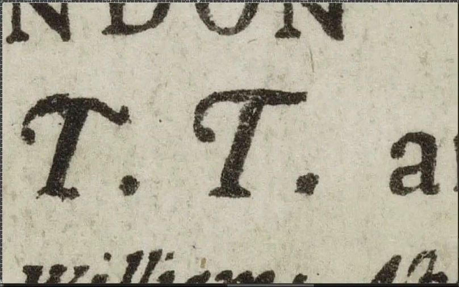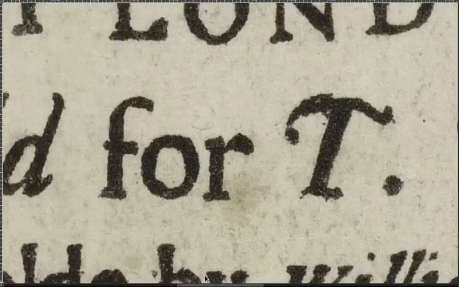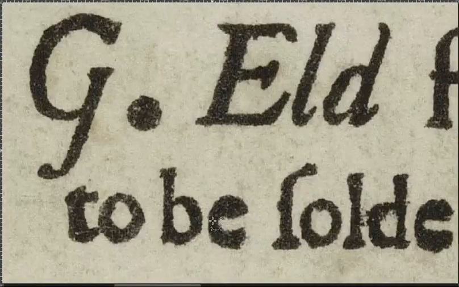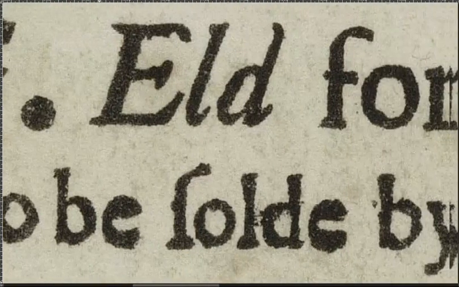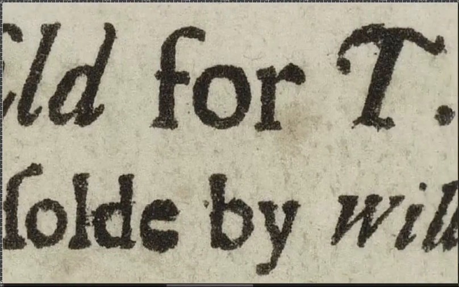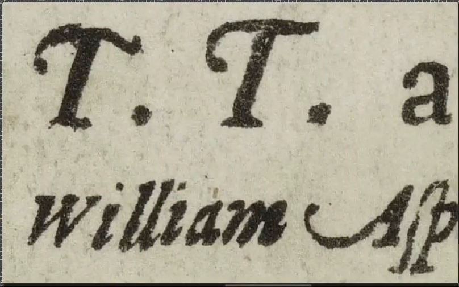But this dot here has got a Dad's Army arrow pointing at 30 degrees to the vertical, which is odd. The E here is bigger than the E's further up and before, and yet its eye is filled in, and there's something to do with these E's which we haven't got to the bottom of. And then on the bottom line, "to be sold by William Aspley."